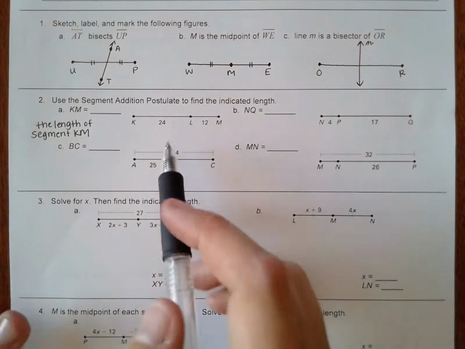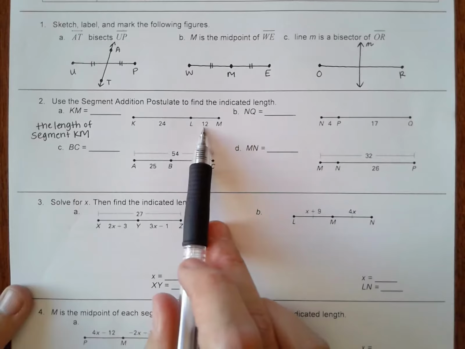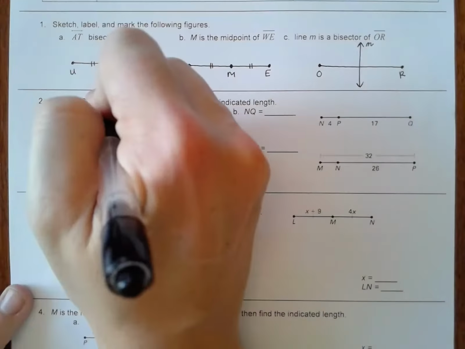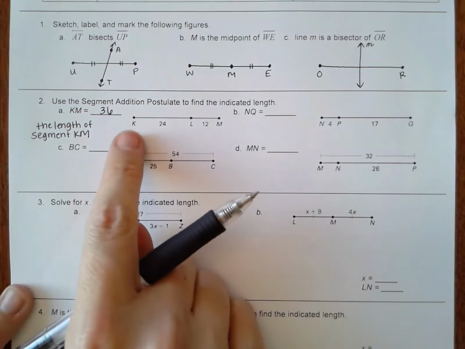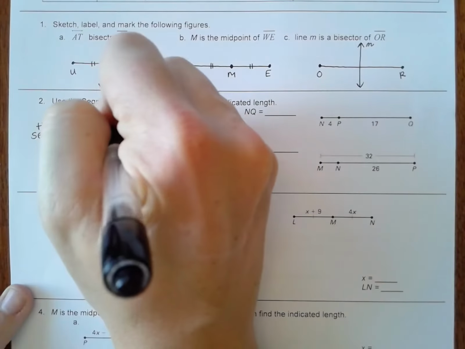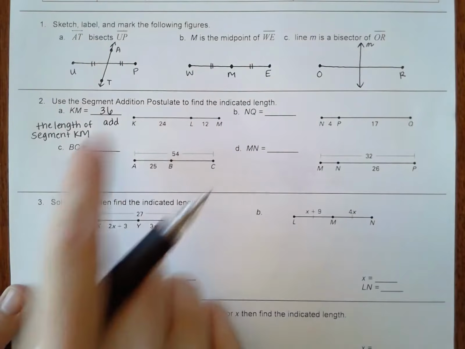And so if I know from K to L is 24, and if I know from L to M is 12, then I can add those two together to get 36. On your papers right here, under where you write 36, I want you to write the word add just so that you can remember how you found that answer.